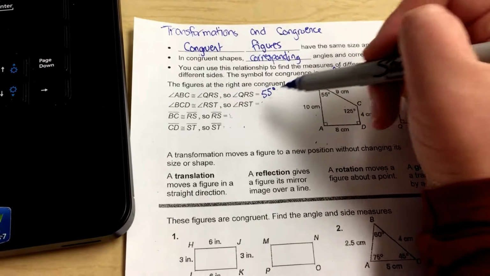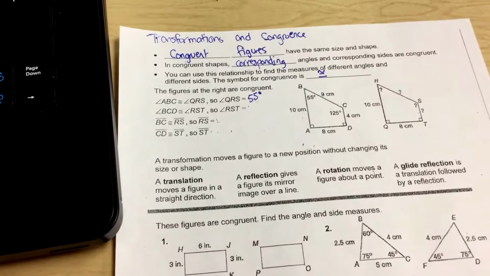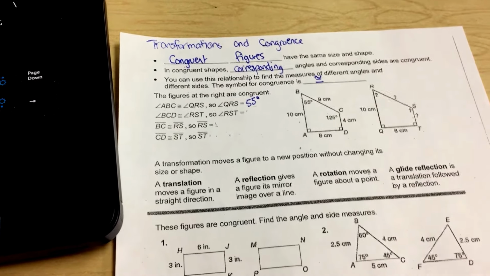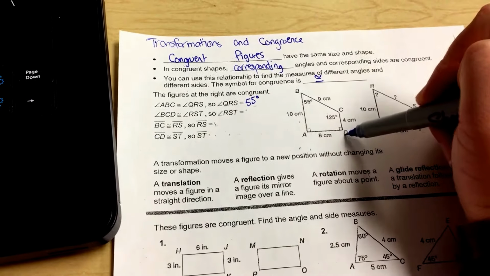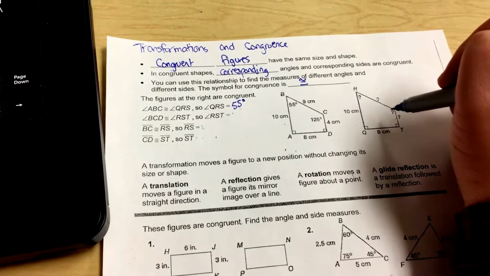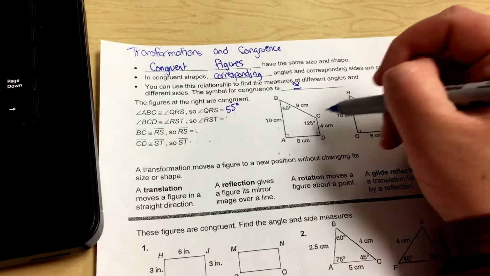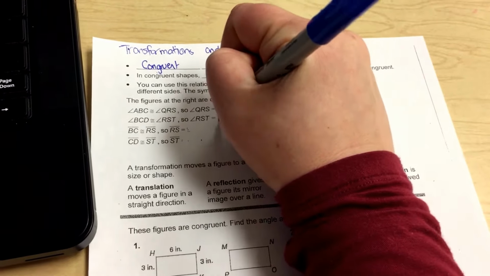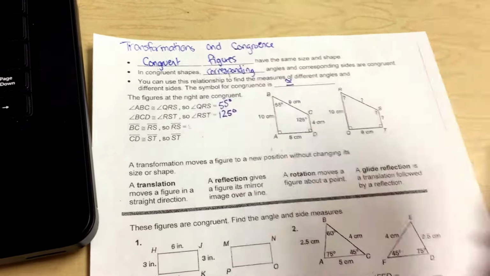I want you guys to go ahead and try this next one by yourself. Okay. Angle BCD is congruent to angle RST. They want to know, what is RST? Well, this one's 125 degrees, so its corresponding angle must also be 125 degrees.